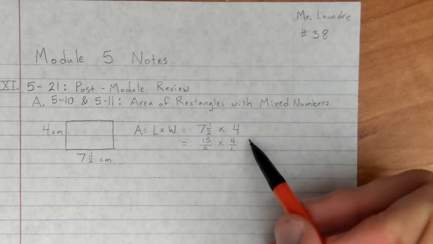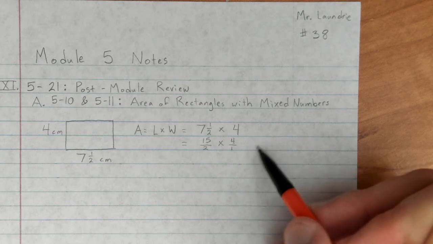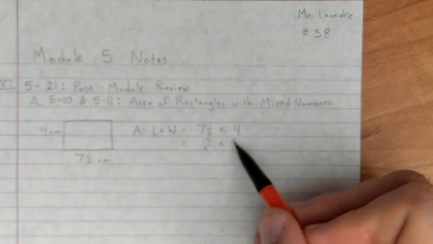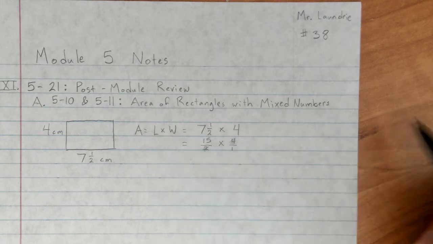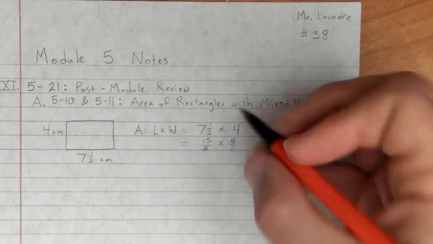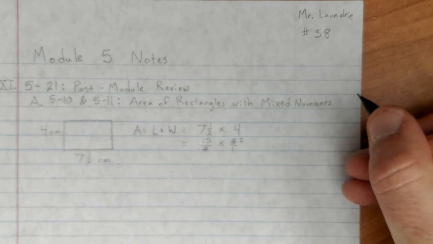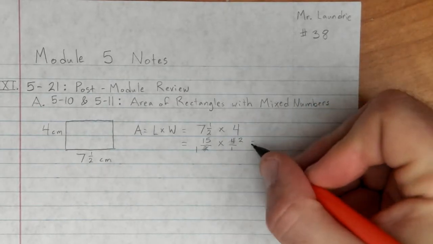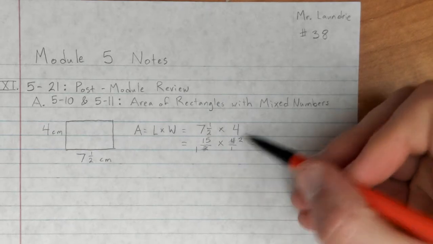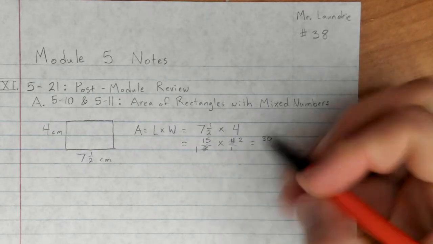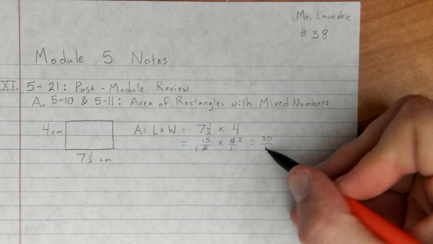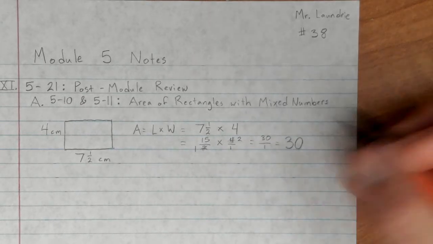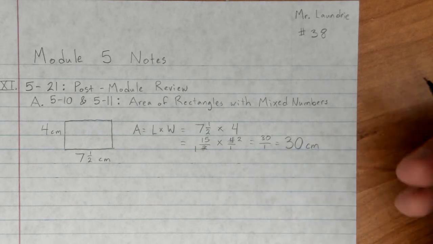I could multiply straight across. I would get 60 over 2, and that's no problem, but you know how much I love to cross-cancel. And I can divide both of these by 2. 4 divided by 2 would be 2. 2 divided by 2 would be 1. 15 times 2 is 30. 1 times 1 is 1, which means our answer is 30 centimeters.